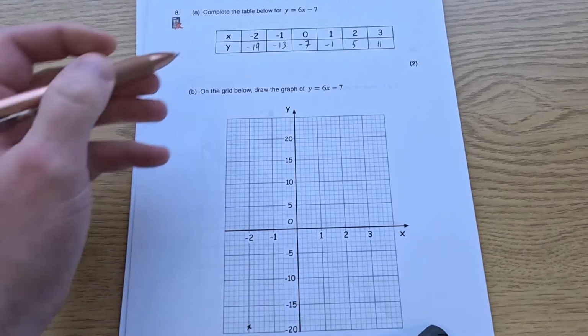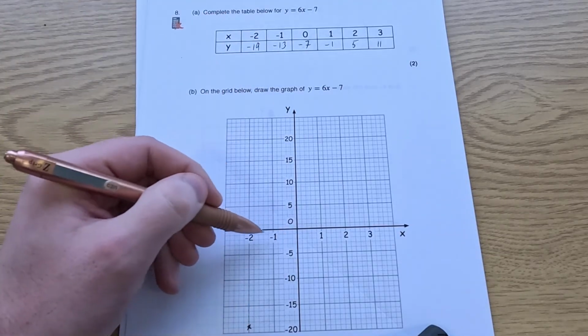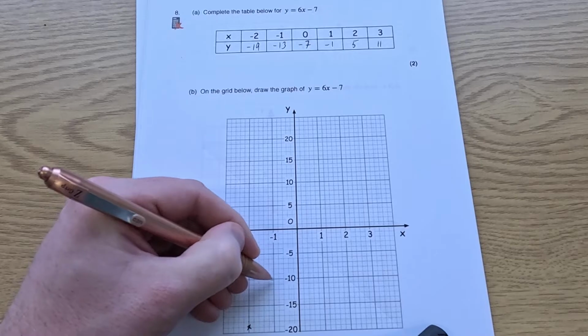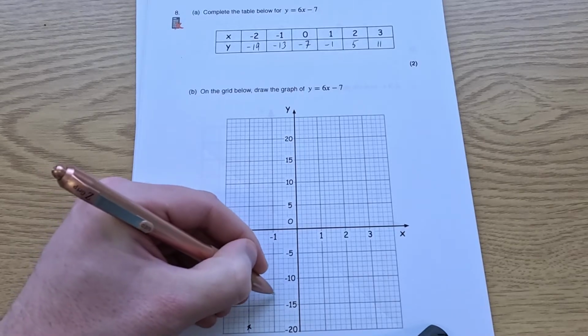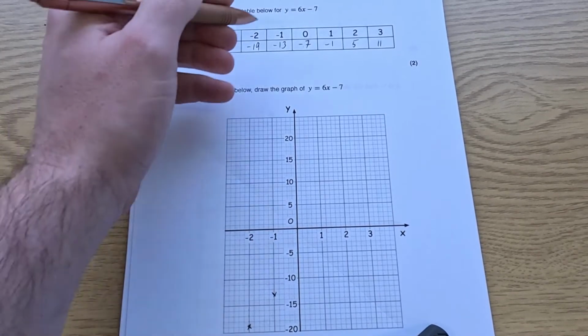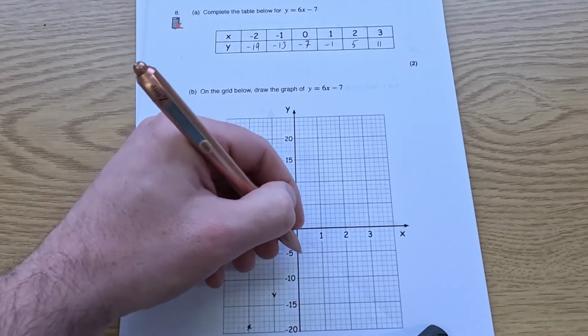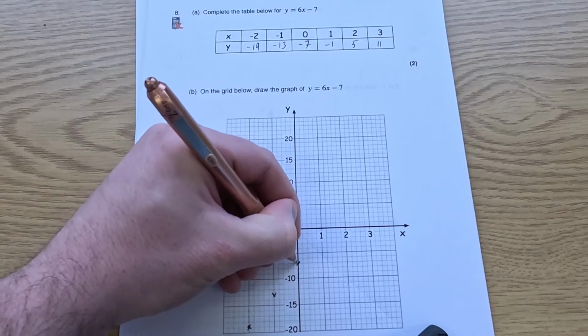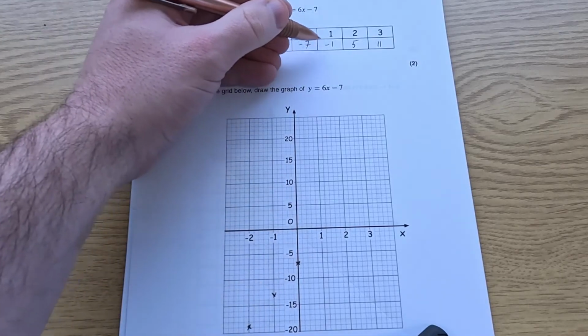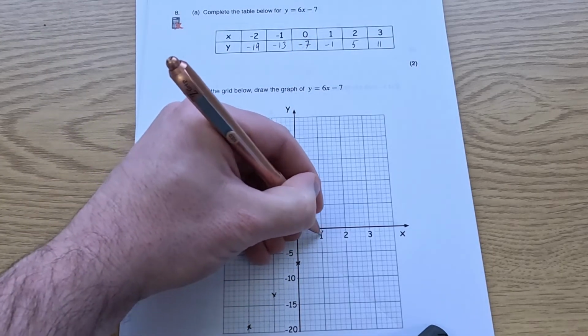So that's it there. Negative 1, negative 13, so negative 1, and then negative 13, we're at negative 10, negative 11, negative 12, negative 13 will be there. Next one, 0, negative 7, so that's negative 5, negative 6, negative 7, so there, just 2 below the negative 5. 1, negative 1, so 1 across and then 1 down will be there.